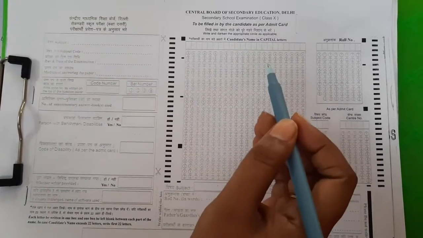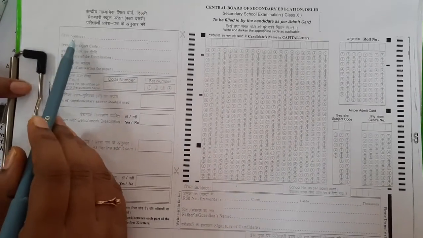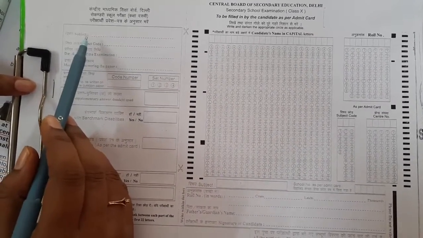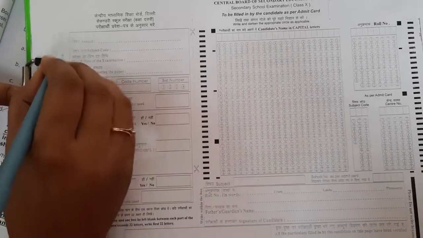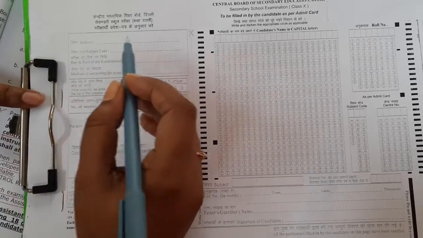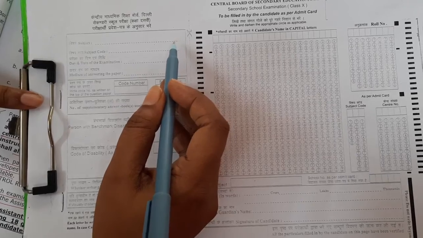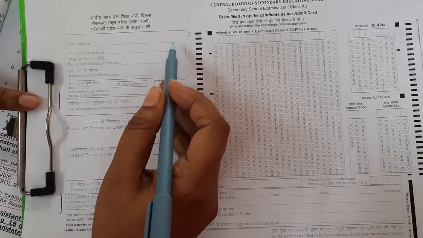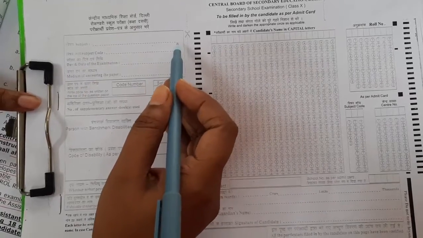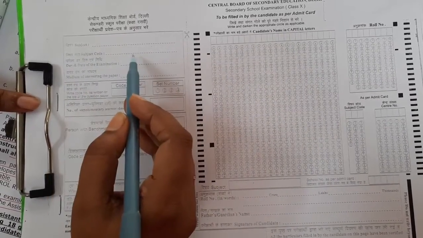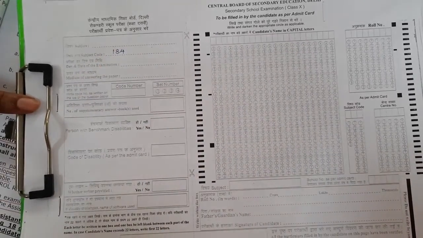All right, now see here, the first part, if you can see this, the first is your subject. So on your first day of examination, you have examination for English, language and literature. So you will fill that up here. If necessary, you will write it in bold. If your handwriting is not clean, then write it in bold here. Okay. Then your subject code, of course the subject code is 184. You will fill this up.